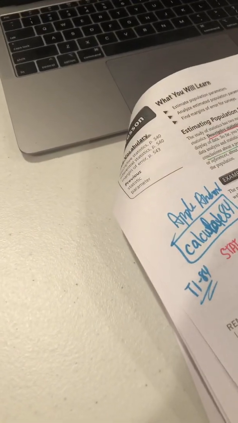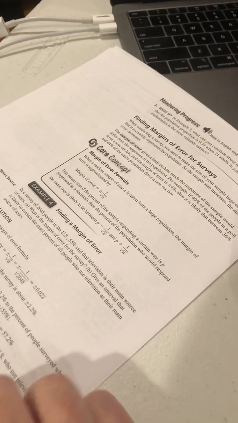Okay, and then there's another one. I am looking for a specific word, and maybe I don't need to do that.